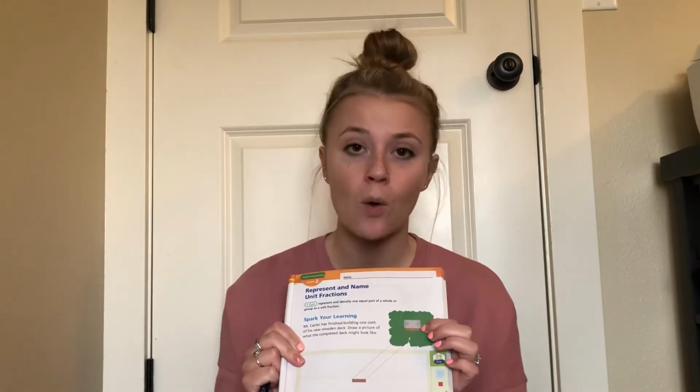Well, he's built 1/6. In our last lesson, we learned that sixths, it's a weird word spelled S-I-X-T-H and then S. It's a funky word, but I tried to enunciate it so you know that I'm saying sixths and not just the number 6.